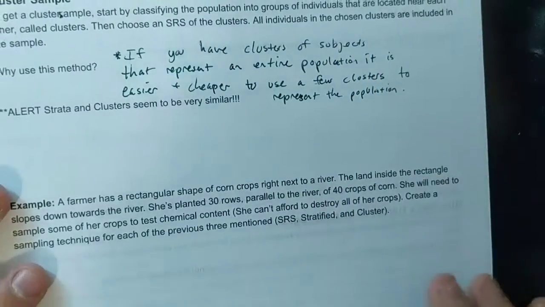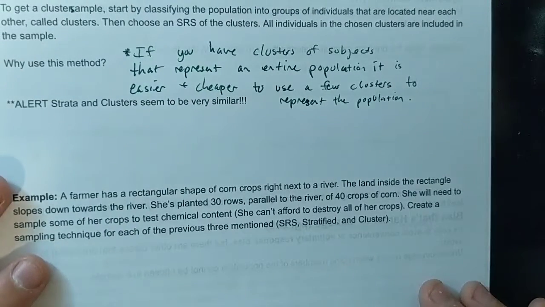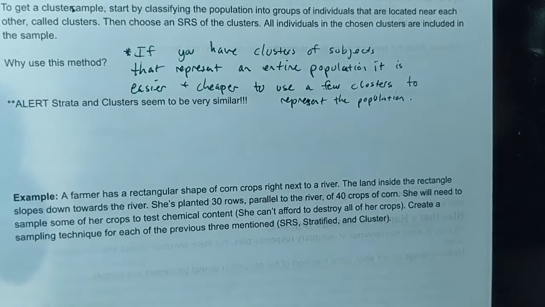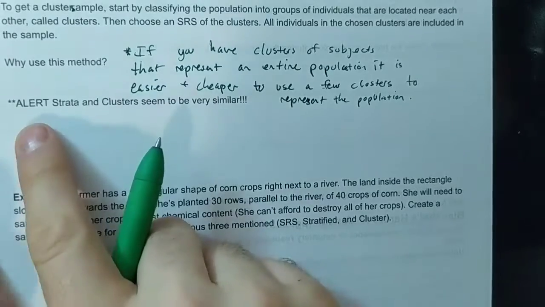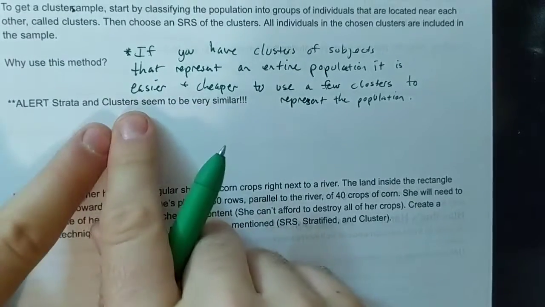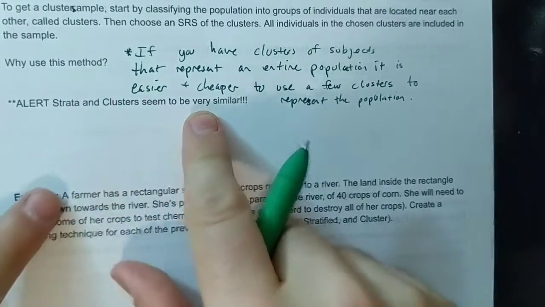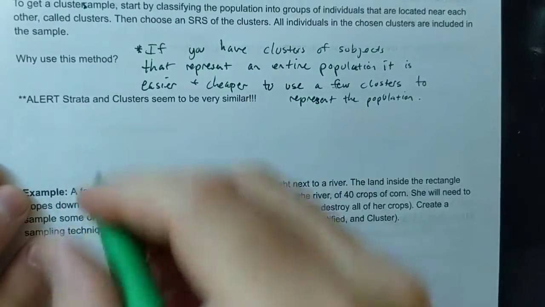And it might be geographical. The clusters might be separated by geography, and maybe you could choose just 2 or 3 in a random way, and you don't have to travel that far to do the sample. So just a quick alert here again. Strata and clusters seem to be very similar. You might be thinking, well, what's the big difference here?